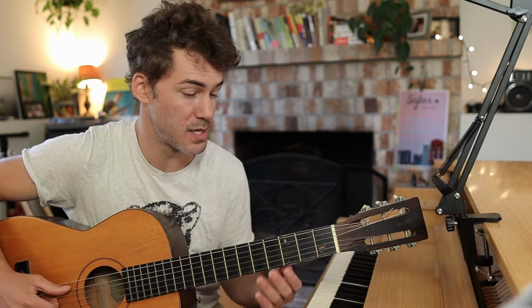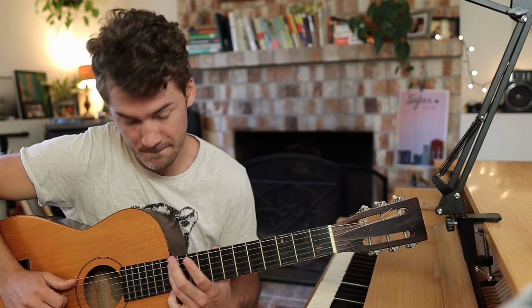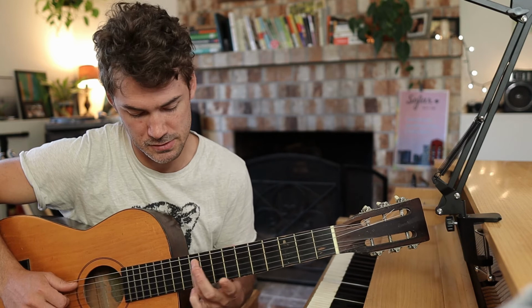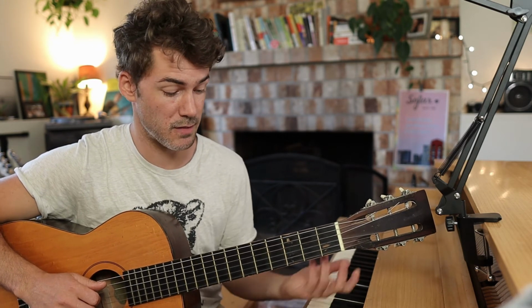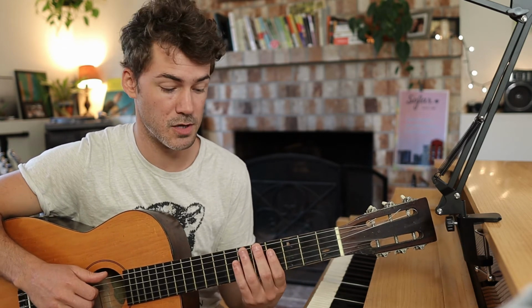Let me start on the A string. I could play an A major scale right here by following that same formula. Start on my root note, whole step, half step, whole step, whole step, whole step, half step. Those are the notes of the A major scale, and I can play them across one string, or I can play them across multiple strings.